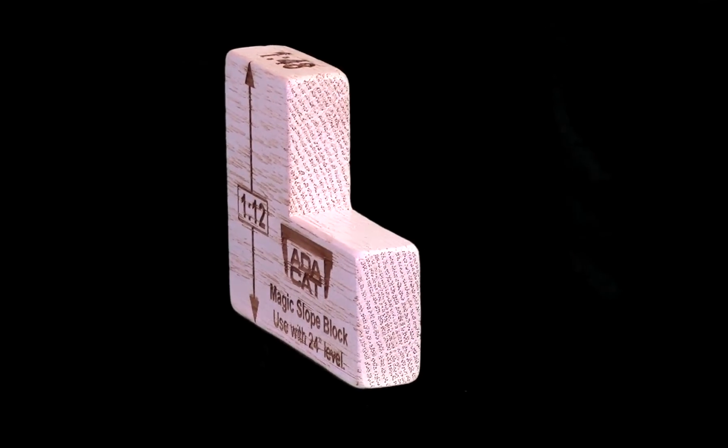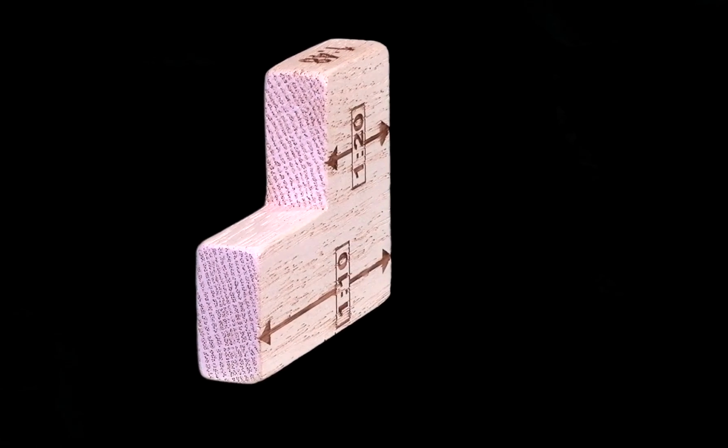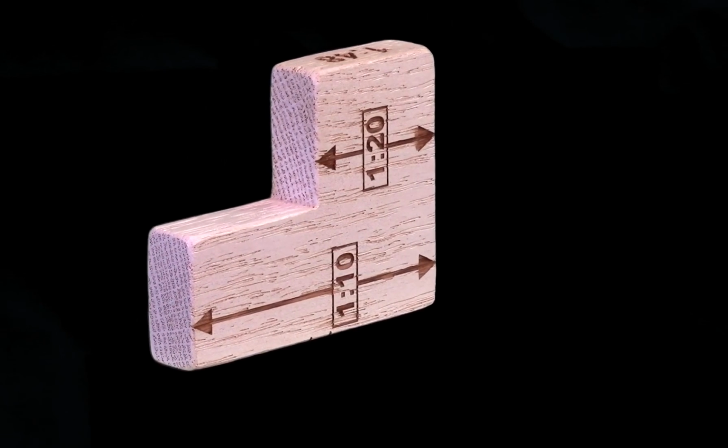Note that we are not concerned with what the slope of the ramp actually is. We are only concerned that the slope is not steeper than 1 in 12.